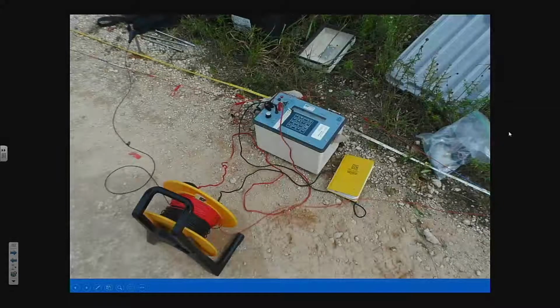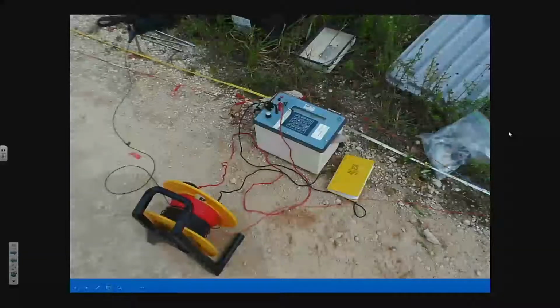Here's a recording book. Write down the numbers, and then these are the cables which get hooked into these banana plugs here. These cables are quite long. We have a couple, I think they go up to 200-300 meters, because we have to have very long lines. That's why we work on the roads.